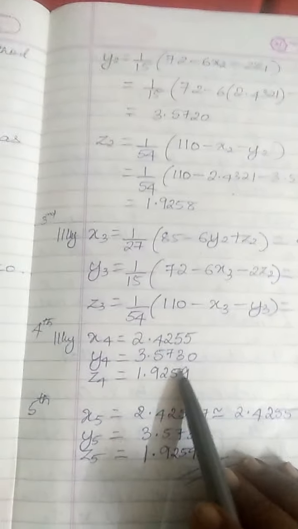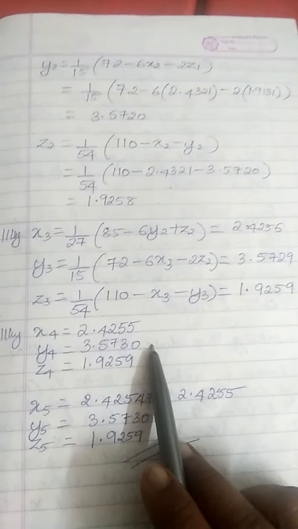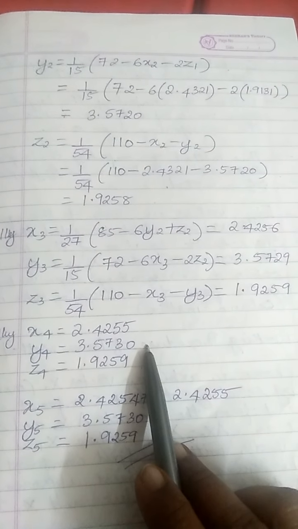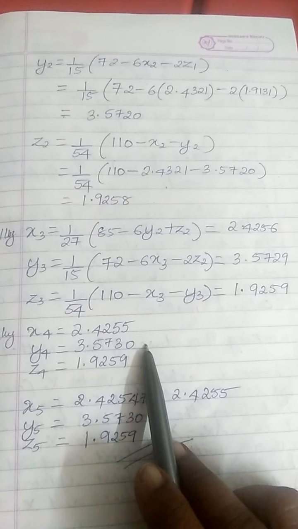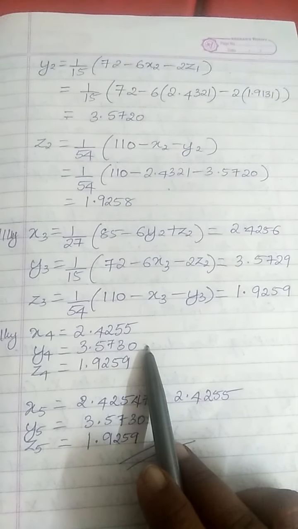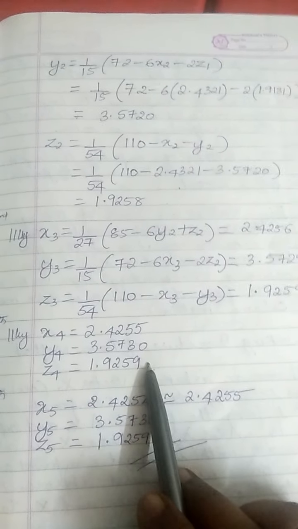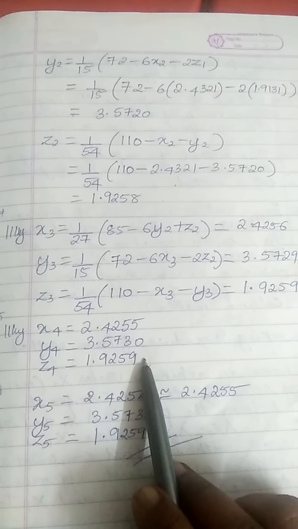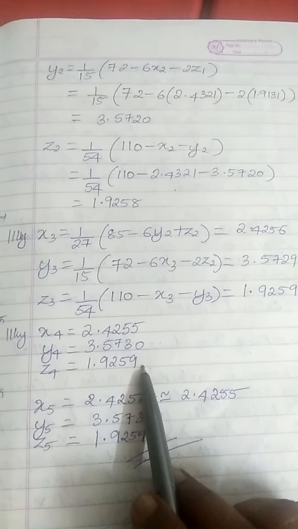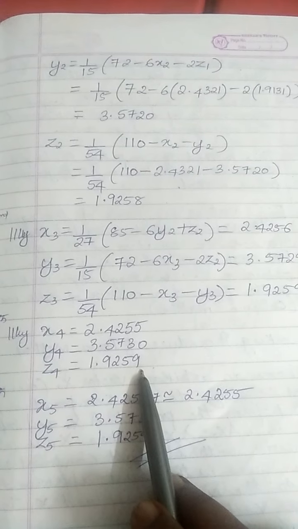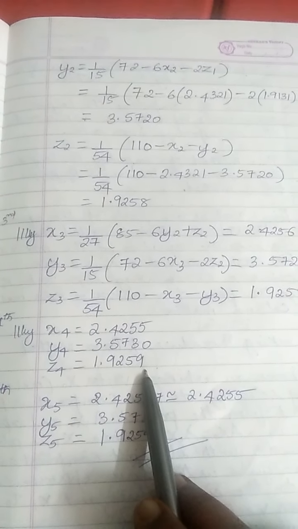So the advantage of Gauss-Seidel iteration method is that at a very small number of iterative steps, the values reach a desired accuracy compared to Gauss-Jacobi. If in Gauss-Jacobi the iterations would be around 8, in using Gauss-Seidel iteration method, the values will converge at the 5th iteration itself.